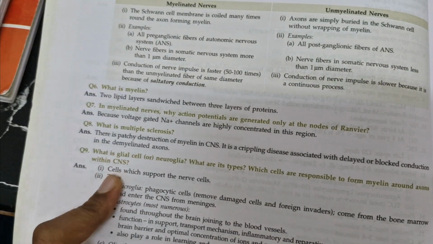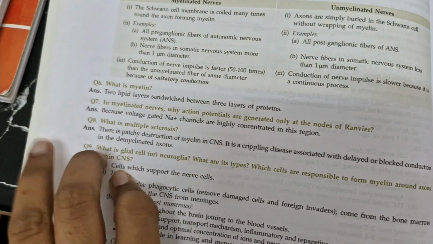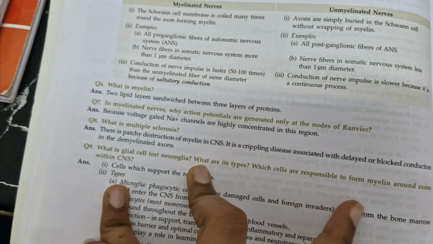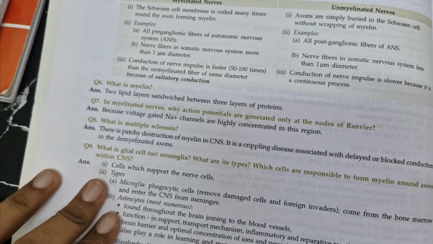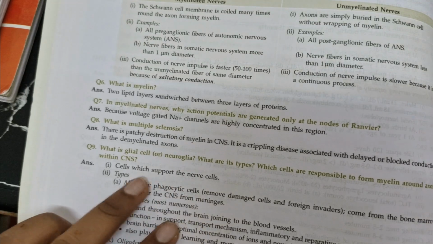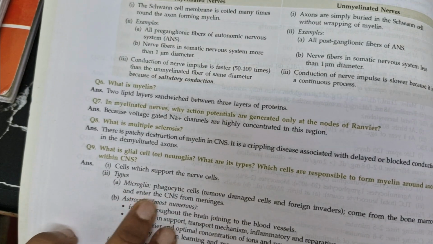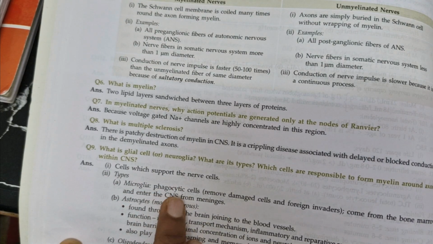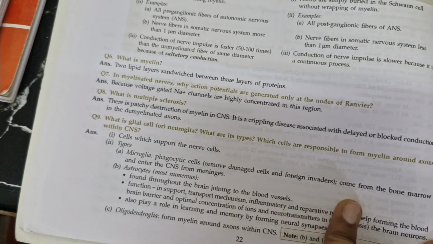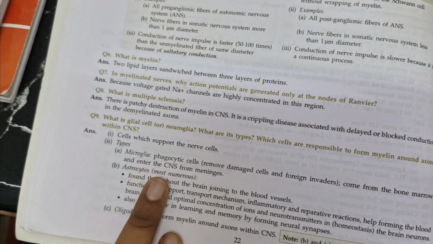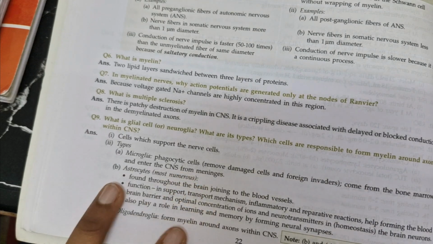What are glial cells and what are their types? Which cells are responsible for forming the myelin around the axon within the CNS? Cells which support the nerve cells are called glial cells. Types include microglial cells, which are phagocytic cells that remove damaged cells and foreign invaders; they come from the bone marrow and enter the CNS from the meninges.